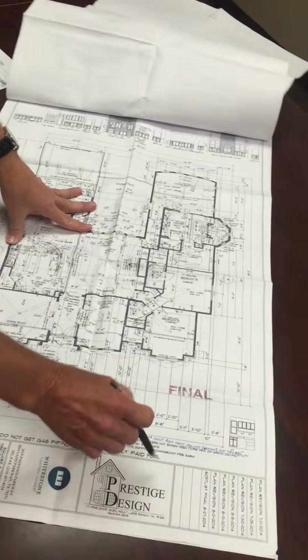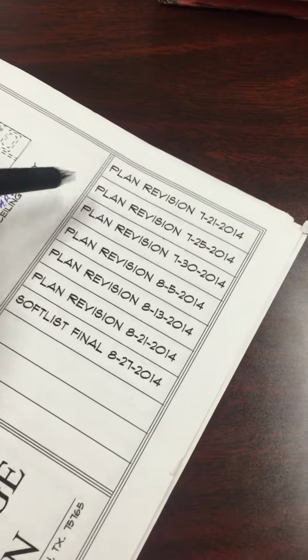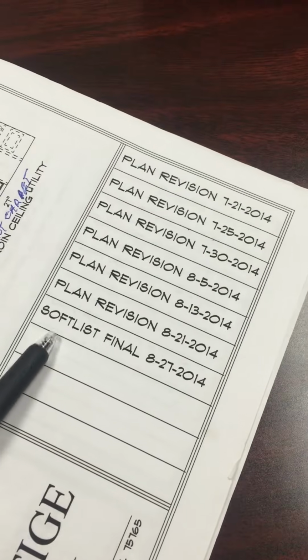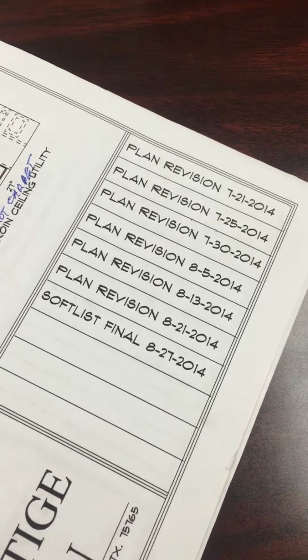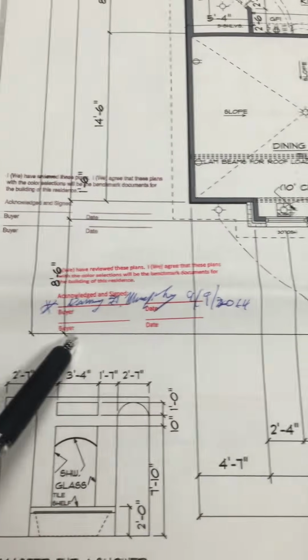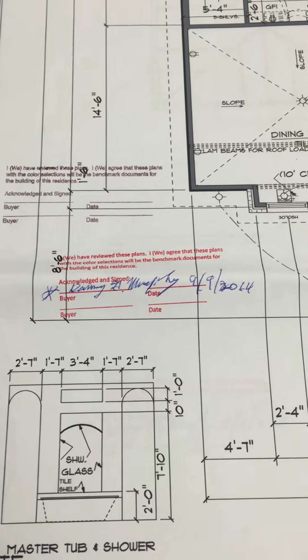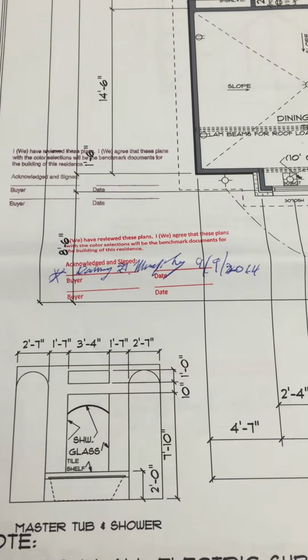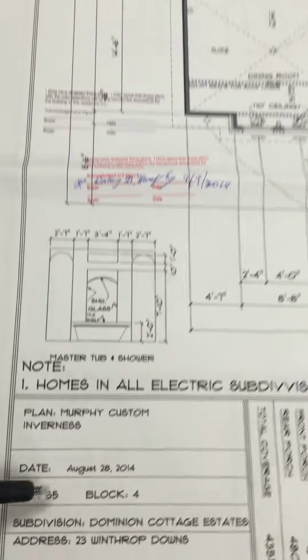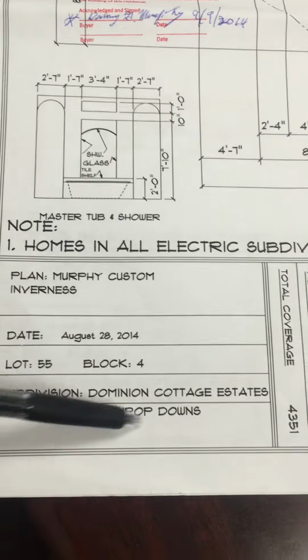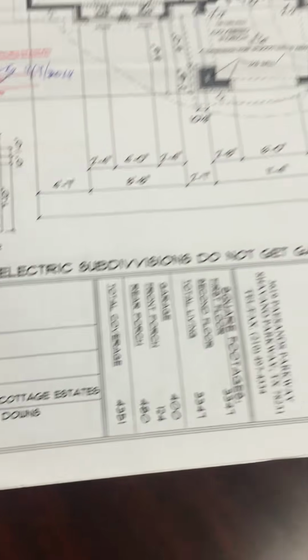And if you come in here, you can see all the revisions. On this particular customer, we went through many revisions, and we ended up with a soft list final, which is when we're done. At that point, we have our buyers sign off on the plan as the controlling documents for the construction of the new home. It's also got the buyer's name on it, your name on it, and it'll have your address. So in general, we look at that.